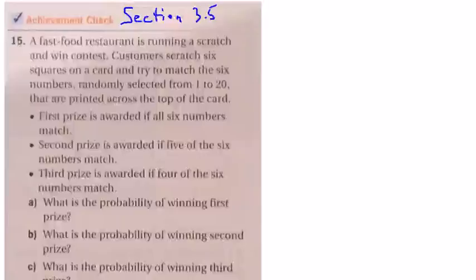Okay, ladies and gentlemen, we're looking at question 15 from section 3.5. It's an achievement check question. A fast food restaurant is running a scratch and win contest. Customers scratch 6 squares on a card and try to match the 6 numbers randomly selected from 1 to 20. They're printed on the top of the card. First prize is awarded if all 6 numbers match, and that's what part A is asking us about.